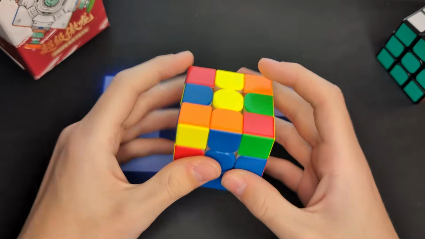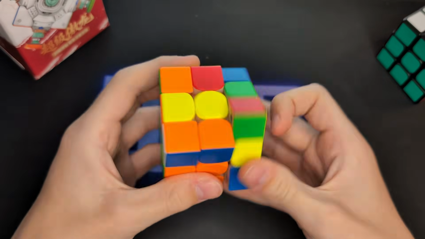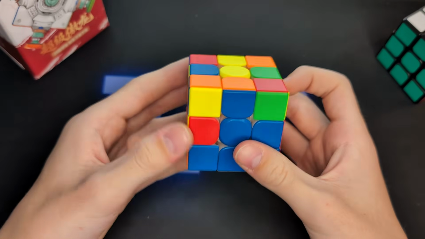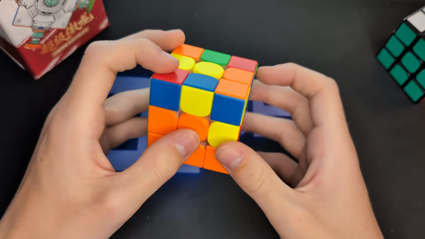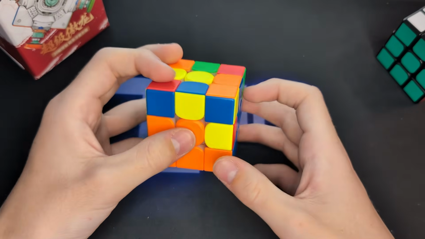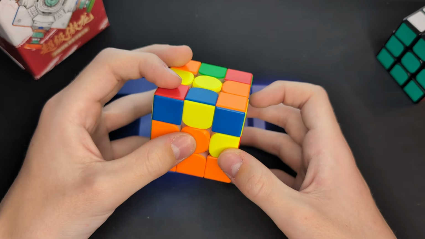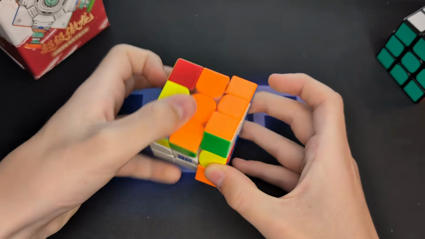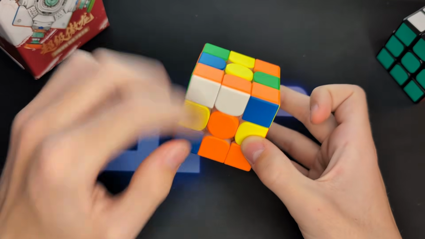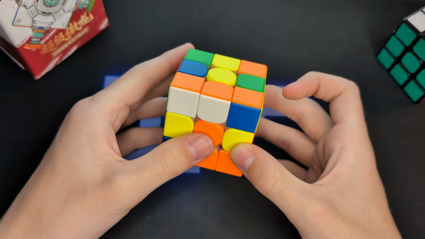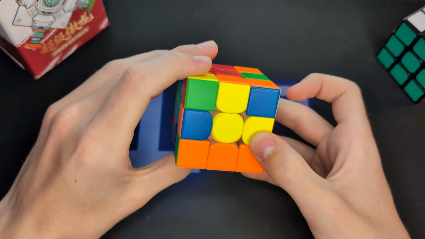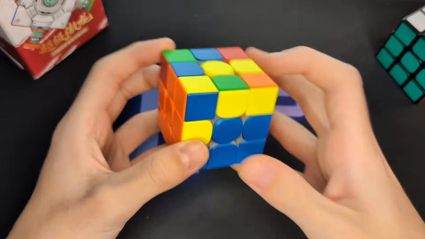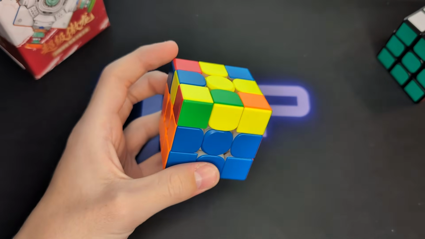So if you have this case for beginner's method, instead of solving it like you would in beginner's method, how I like to do it is like this. This is just an algorithm, unfortunately, but I guess you can think of it as a left-handed sexy move with wide moves, and then a left-handed sledgehammer with wide moves. Same on the right hand.